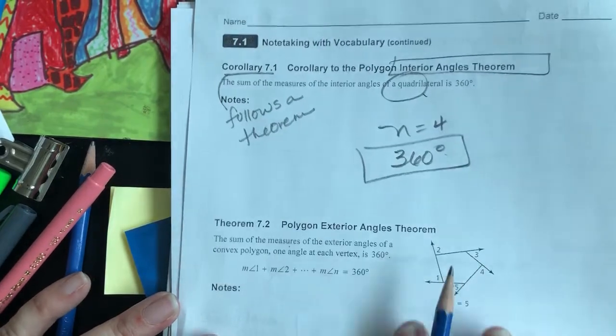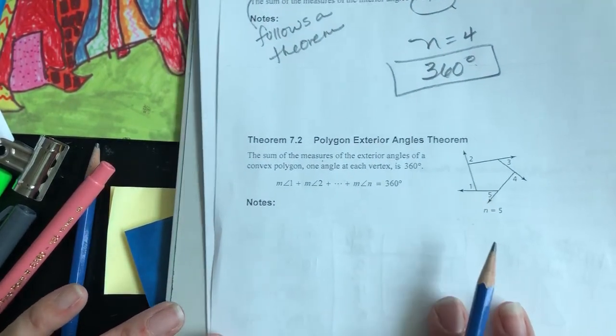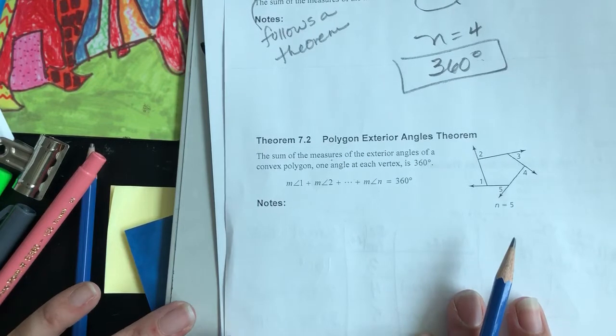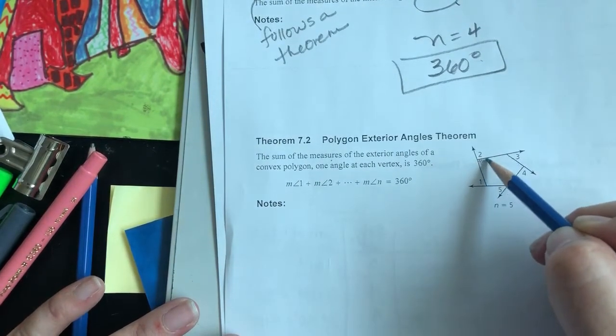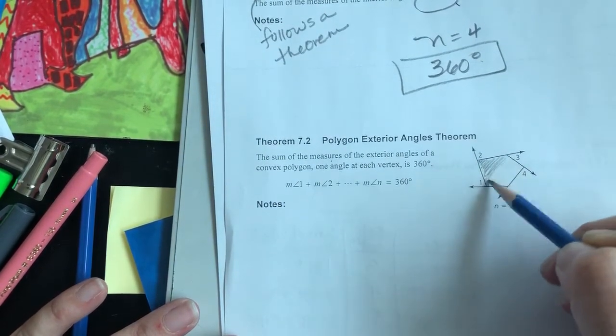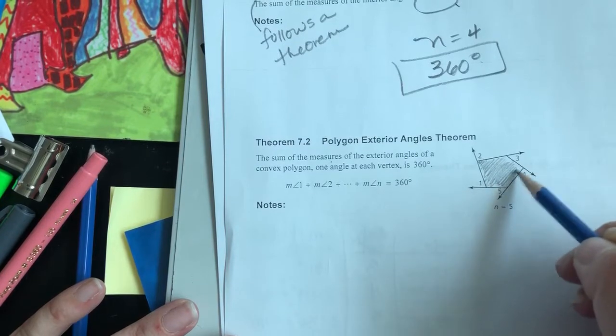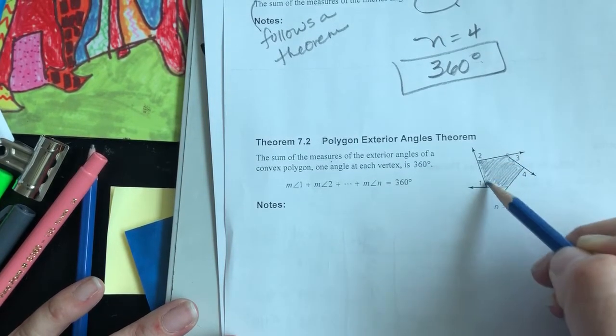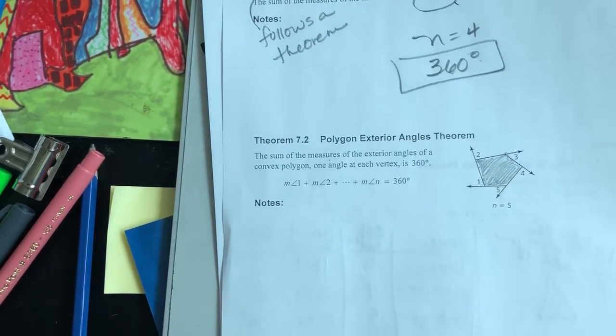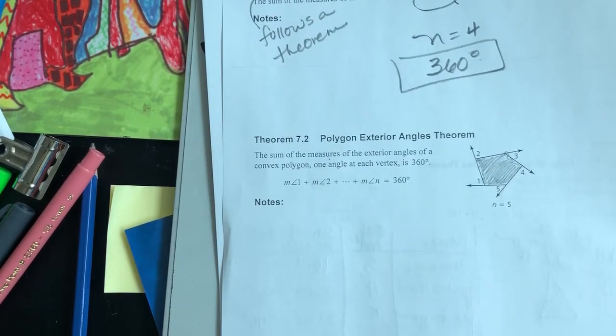Inside of a triangle, when I go down here to this Polygon exterior angles theorem, I want you guys to shade in the inside. And I'm having you shade this in because I want you to just maintain the focus on, if you notice, I've just got this shaded. The numbers are all on the outside.